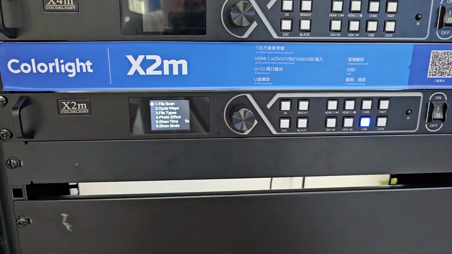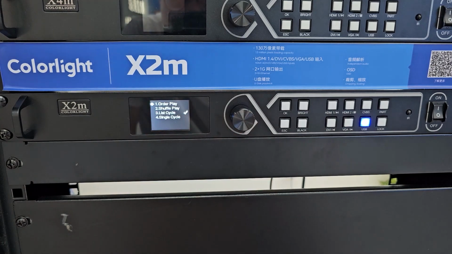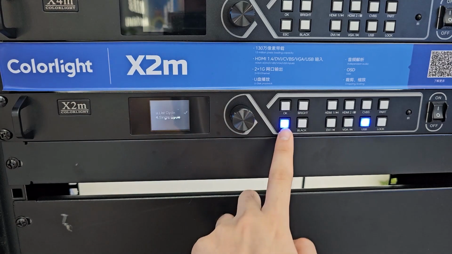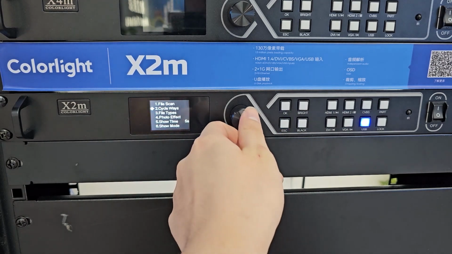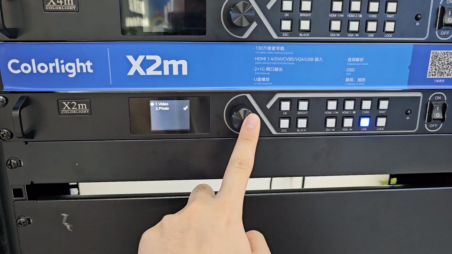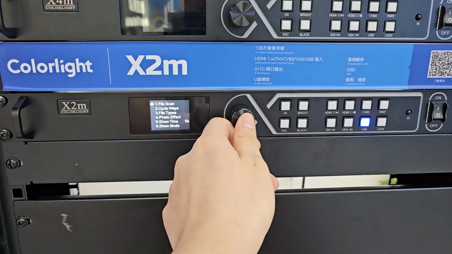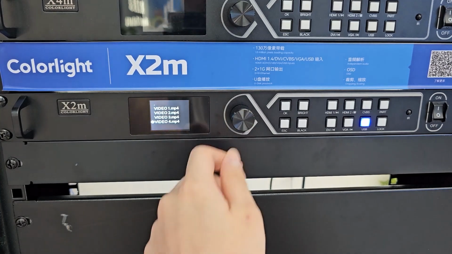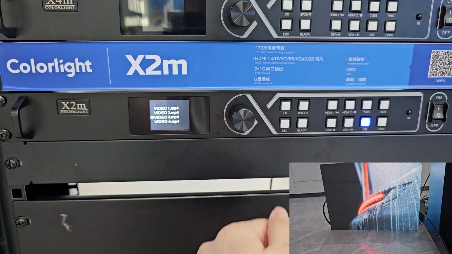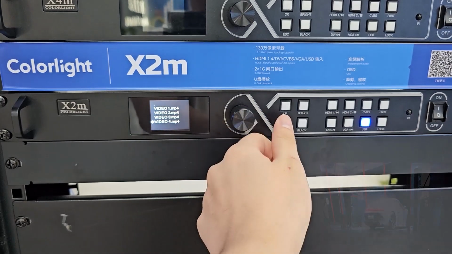The second function is looping mode, which sets the playback loop mode for the contents of the USB flash drive. The third function is media file type, where you can choose between pictures or videos. After selecting video and exiting, you can quickly filter video files in the file browsing section. Pressing the knob will start the video playback, and the screen will display the video content.